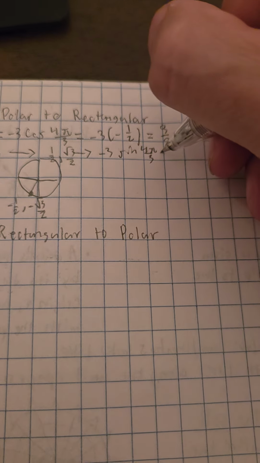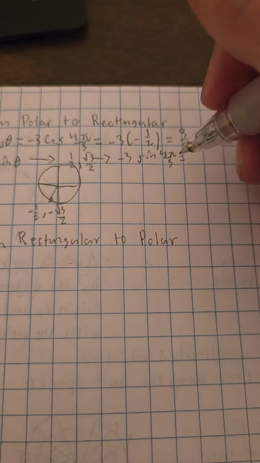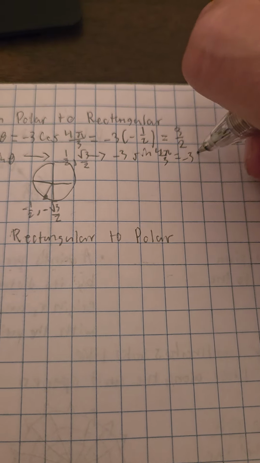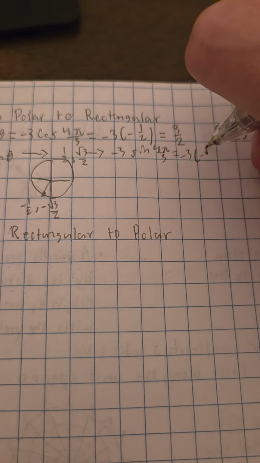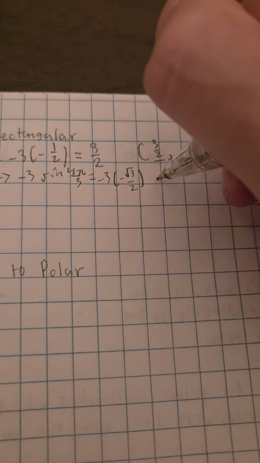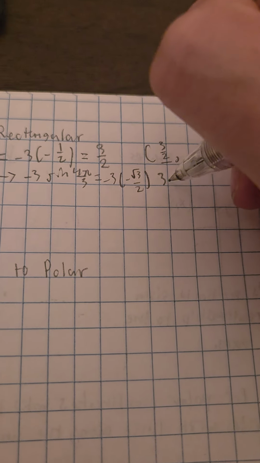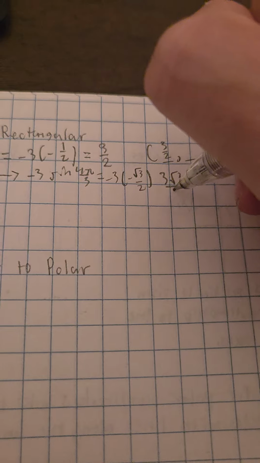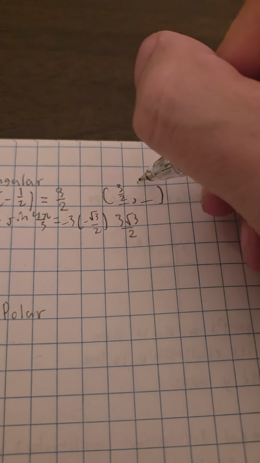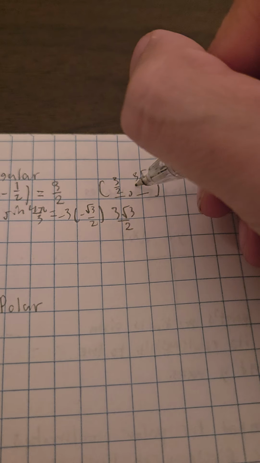We can then do the same, plug in sine 4 pi over 3, so that'll be negative 3 times negative radical 3 over 2. And that will come out to 3 radical 3 over 2. And that is our y value, so we can plug that in as 3 radical 3 over 2.